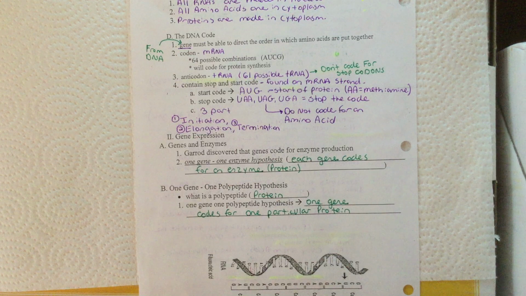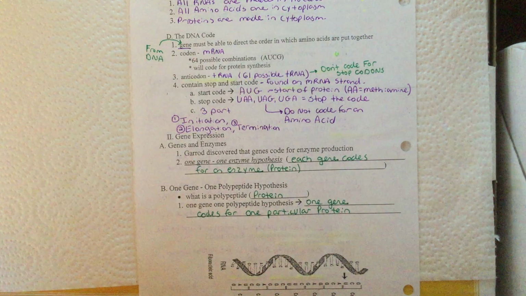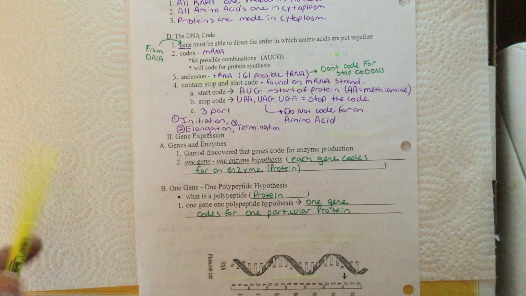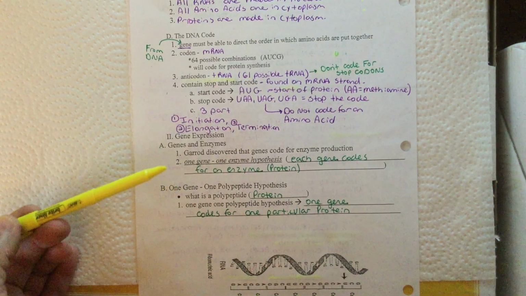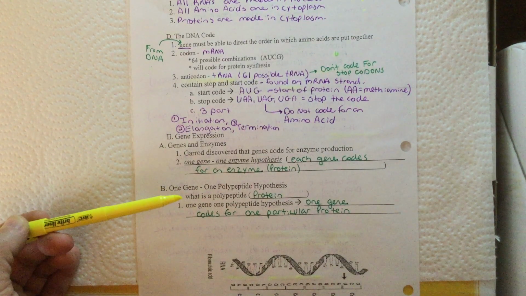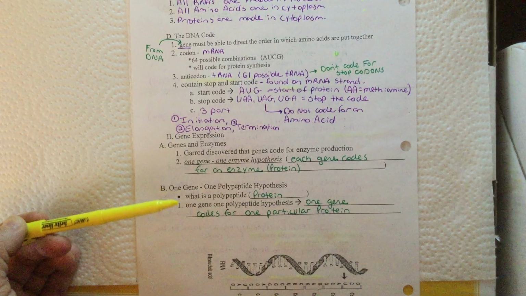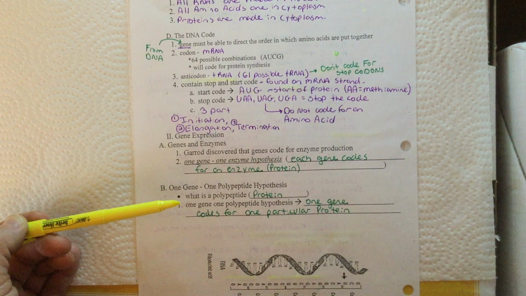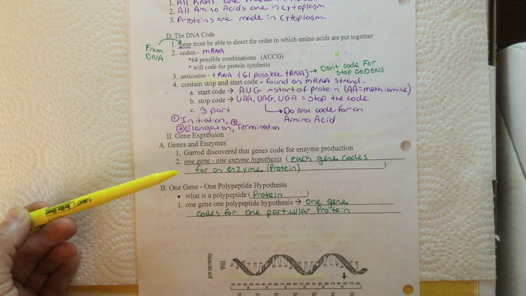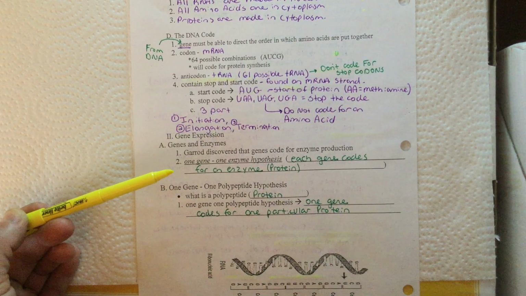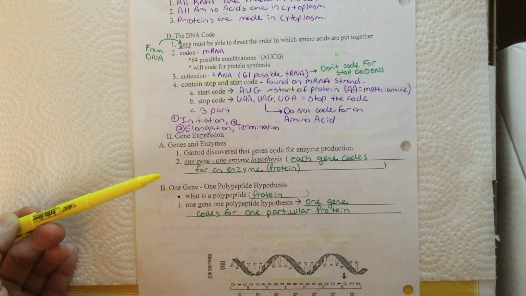Those people who are lactose intolerant can't break down the milk sugar, because the enzyme your body cannot make is lactase. Somewhere along the line, your little DNA code is messed up and you cannot produce that particular protein. The other hypothesis is the 1 gene, 1 polypeptide hypothesis. It's basically saying the same thing, because we know that a polypeptide is also a protein. It says that 1 gene codes for 1 particular protein, like the 1 gene, 1 enzyme hypothesis, since an enzyme is also a protein.